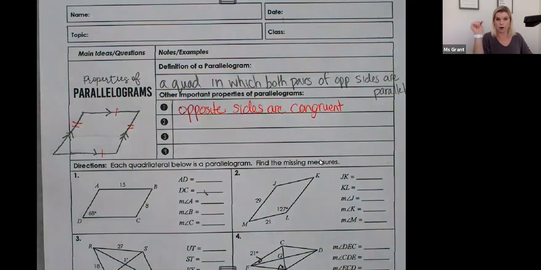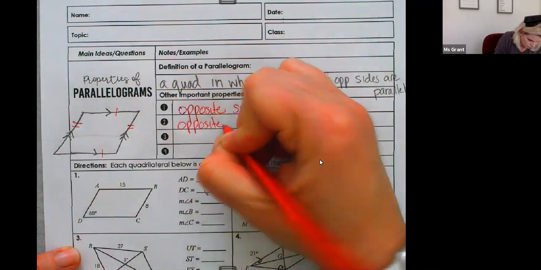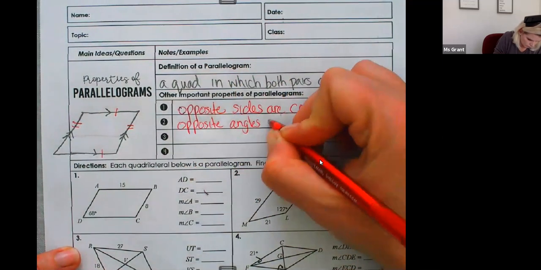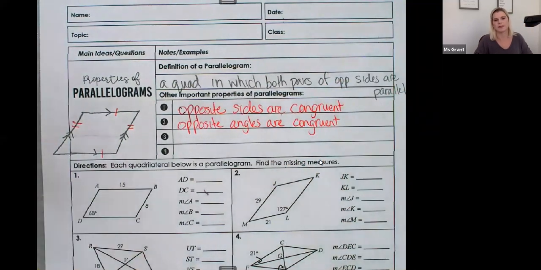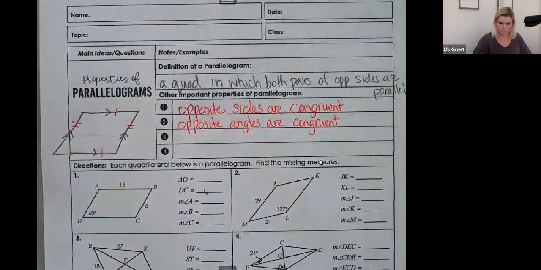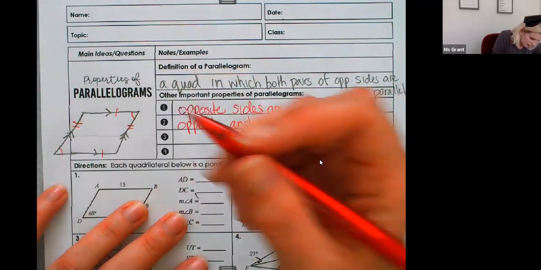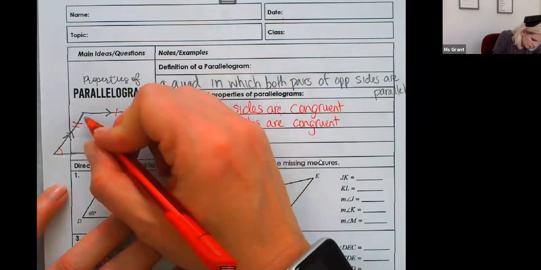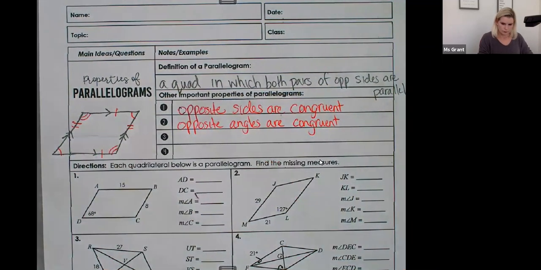Opposite angles are congruent. Okay, that's going to be like this angle and this angle. And I could do a double angle here for this and this. Okay.